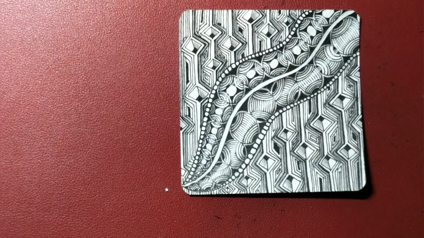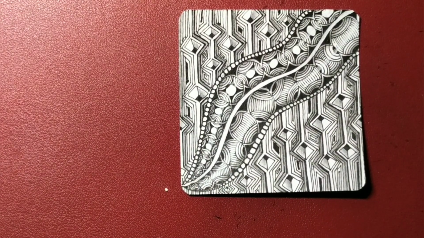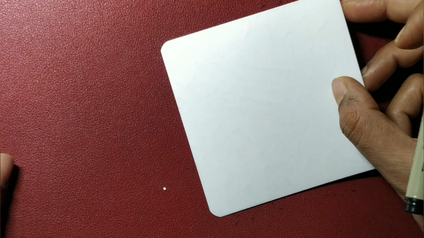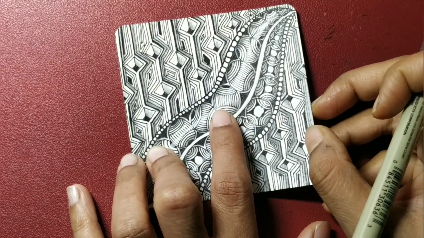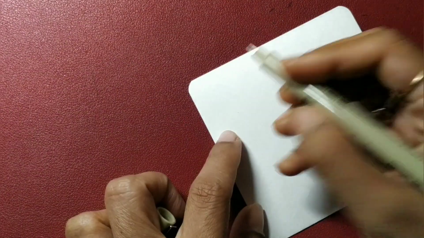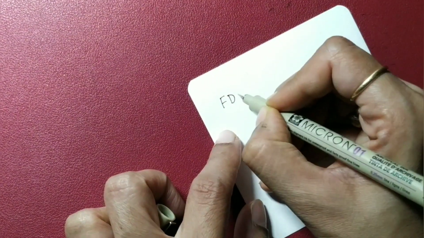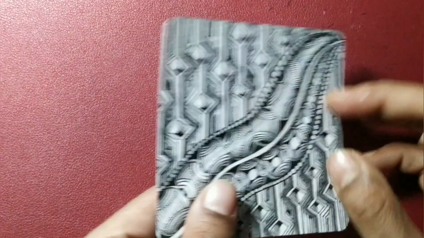So there are two fragments here. The first fragment that we used here is fragment D21, right?